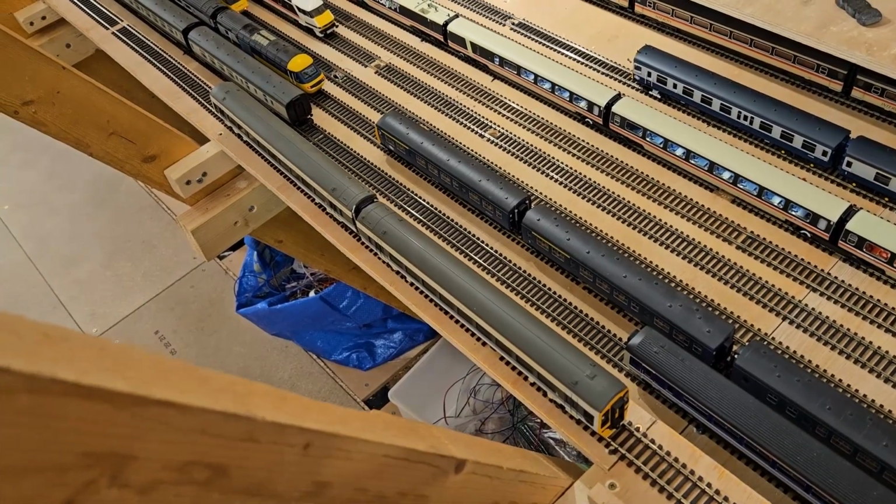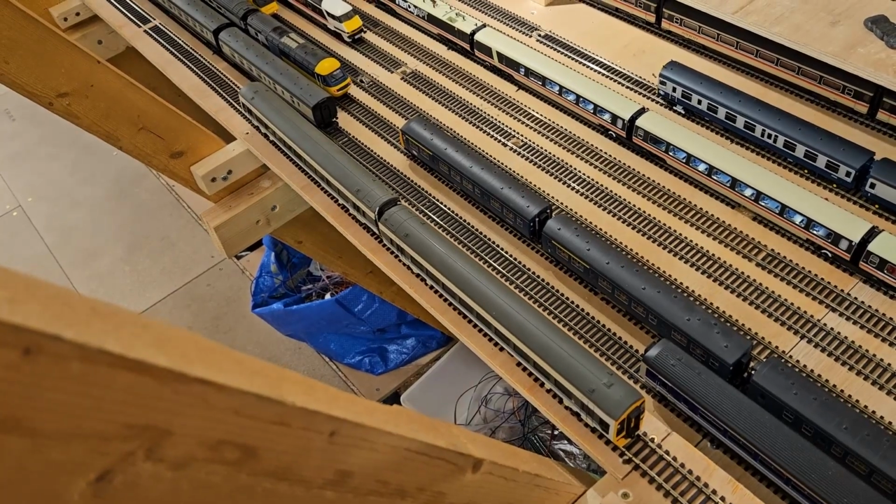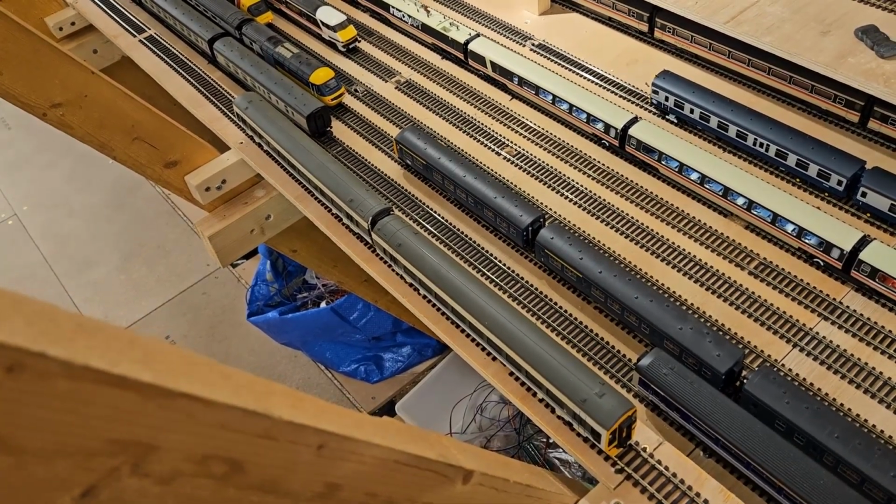We've been a bit short of platform traffic for a while, really just because of the freight train, and again because of that incline being such a pinch point.